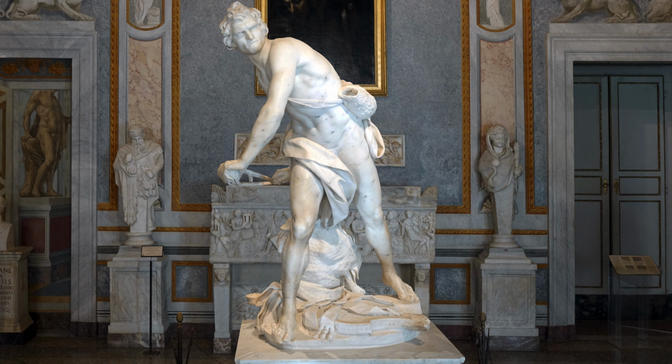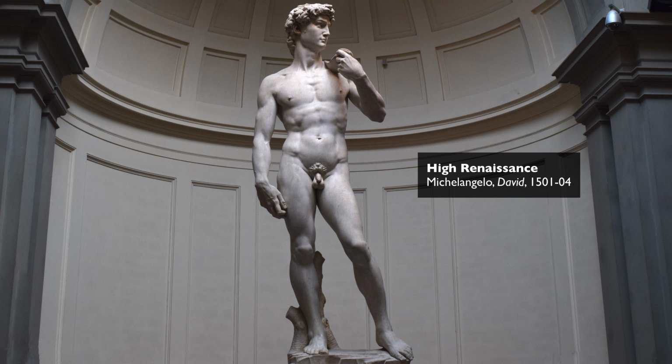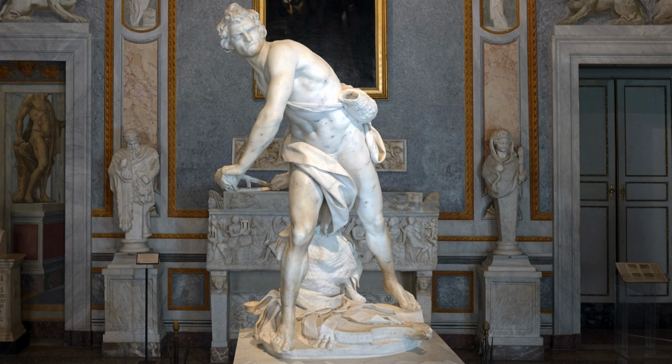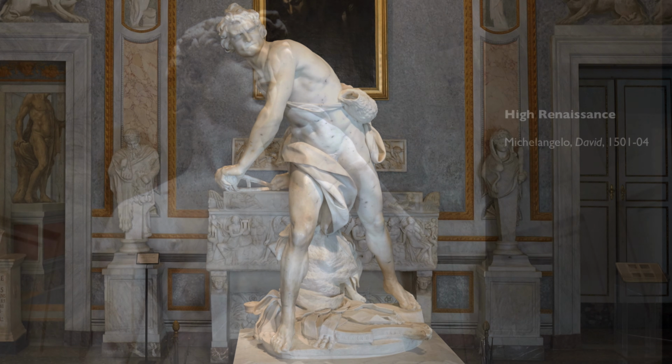When most people think of a sculpture of David, they think of Michelangelo's High Renaissance sculpture. And that dates to the early 1500s. So here we are more than 100 years later, and we've moved from the High Renaissance into the period of the Baroque. Bernini knew all about Michelangelo's triumphant sculpture, David, and it informs this, but Bernini is making this sculpture his own.